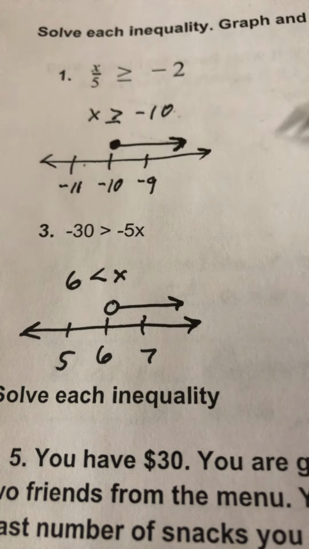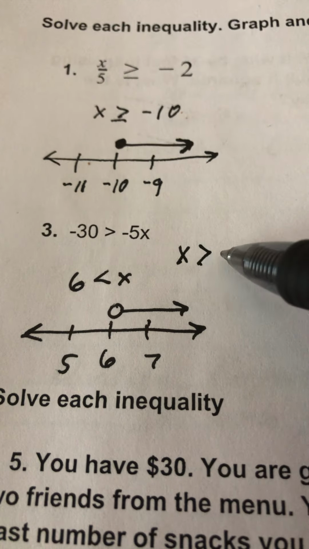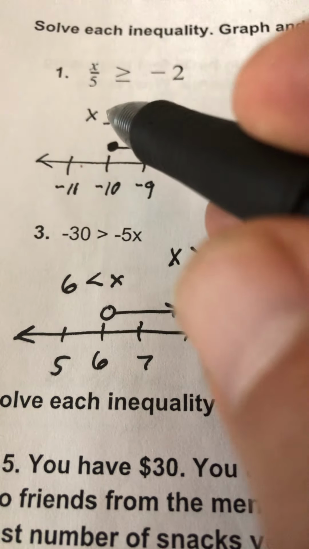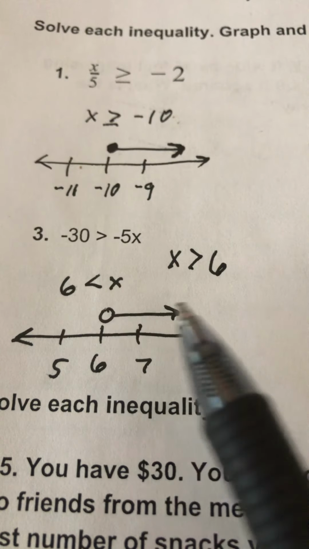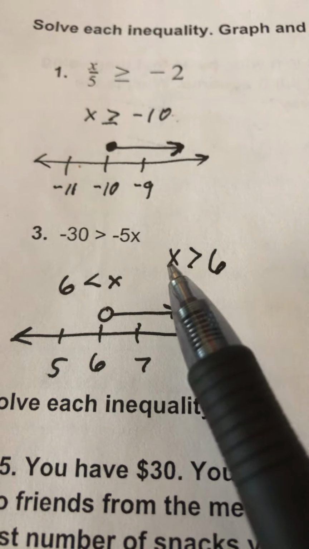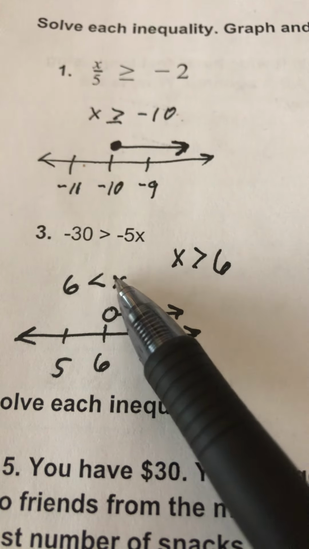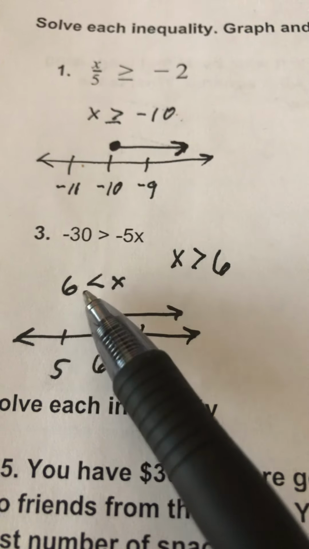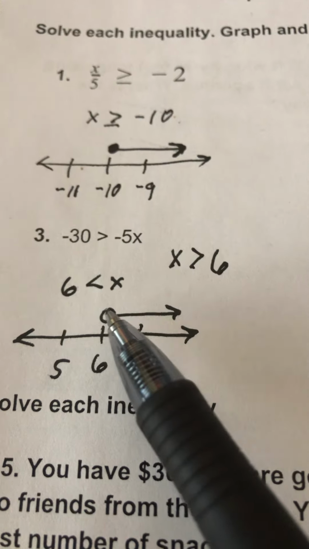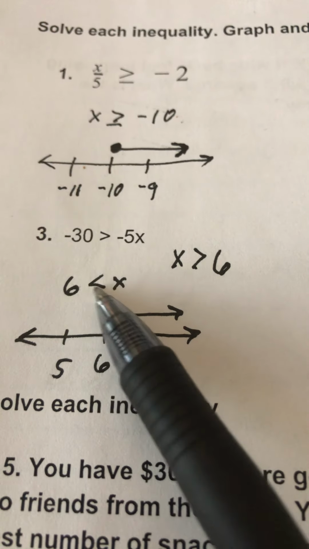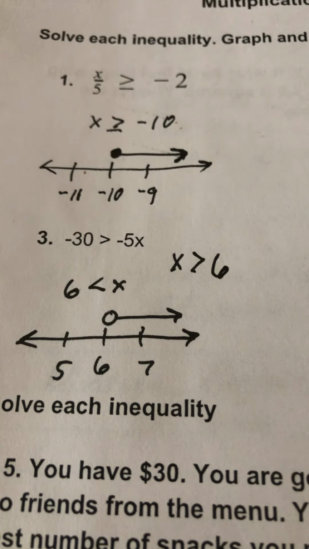I don't have the variable on the left, so I could rewrite this way. It goes with that little trick that I showed you over here. That's going to show you which way the arrow is going to go when the variable is on the left-hand side. So the x, this actually reads backwards. X is greater than 6, or 6 is less than x, however you want to read it. So I have an open dot on 6 because it can't equal it, and everything greater than that 6.